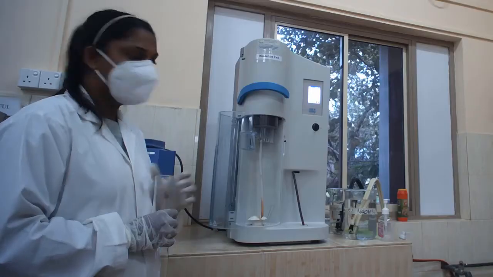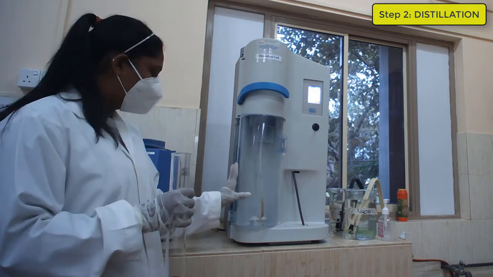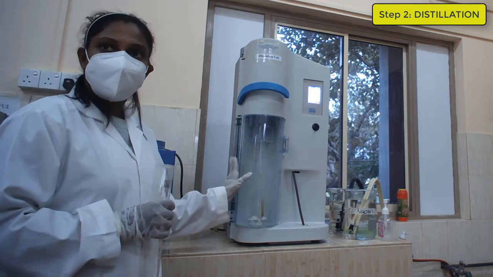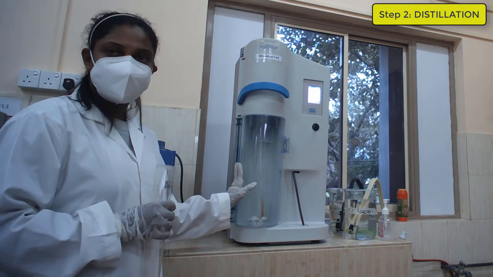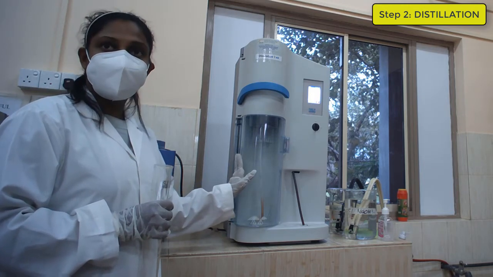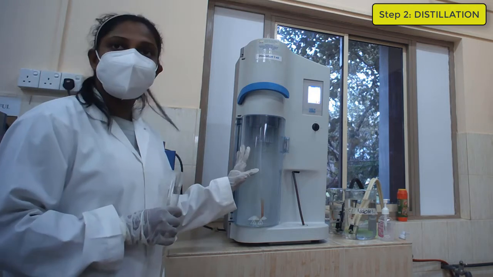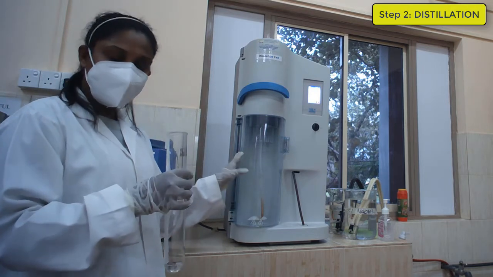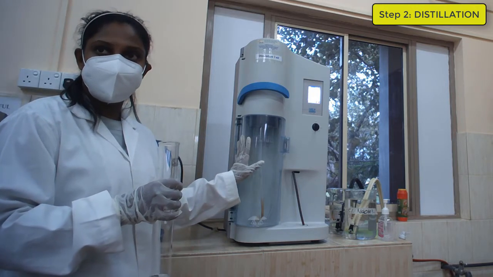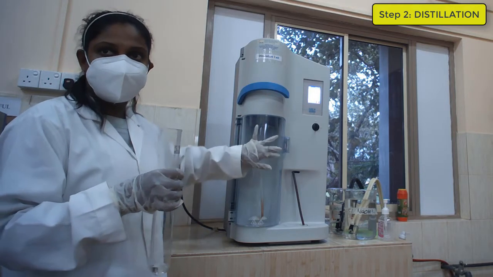Okay. So here is the distillation unit. Now we are going to put our samples into the distillation unit. But before putting your samples into this unit, first you have to do a wash down to avoid errors or other things in the machine. Then you have to do a sample run. Then you have to put your samples in the distillation unit. So first of all you are going to do a blank test.